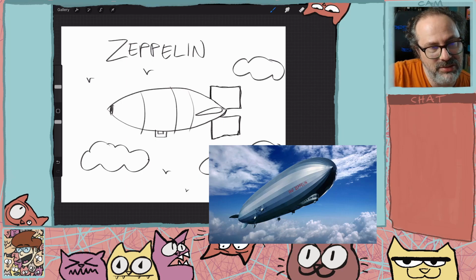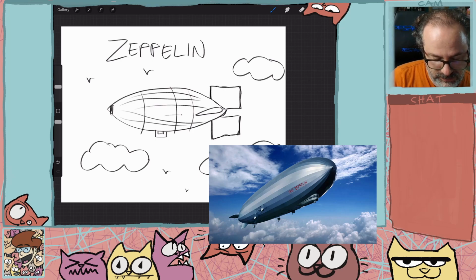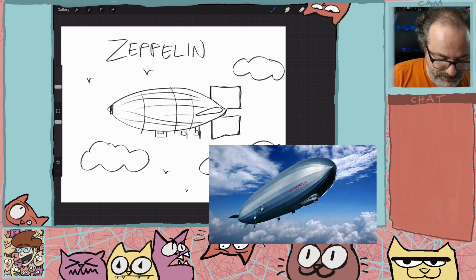And maybe the cabin thing is a little further forward, but it's more rigid. I forgot the little prop things. All these years playing Final Fantasy games, you'd think I would remember to put the little propeller things on an airship. Oh well, what are you gonna do?